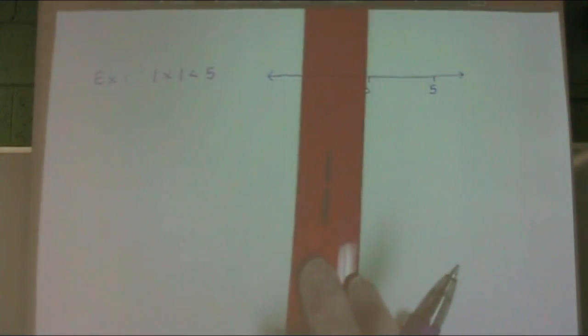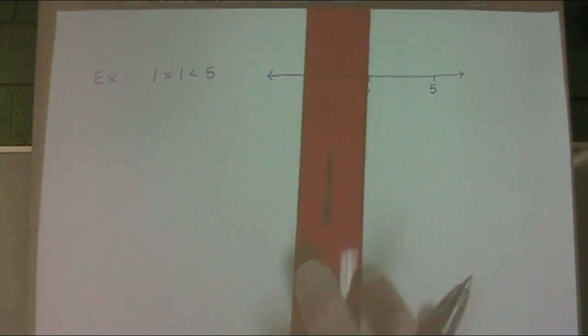And here's the thing. When we have absolute value, remember that makes whatever is inside positive. So first of all, let's think of what positive numbers will make this inequality true. I'm going to block all the negative numbers because I only want to think of what positive numbers will make this true.